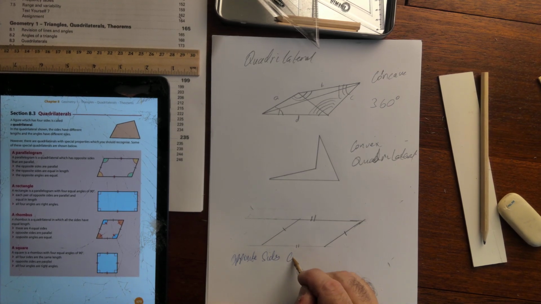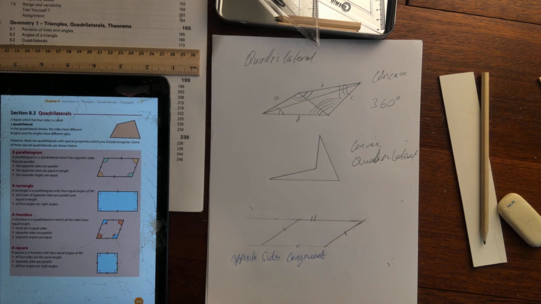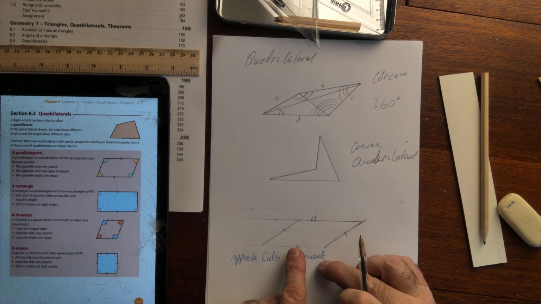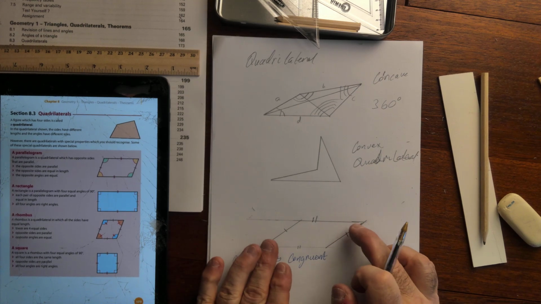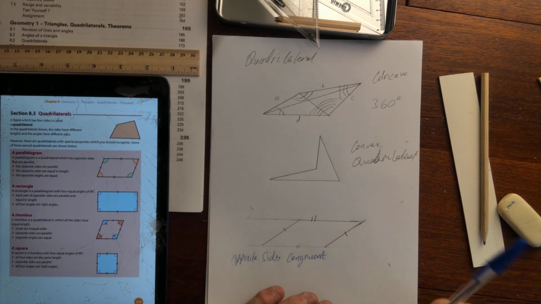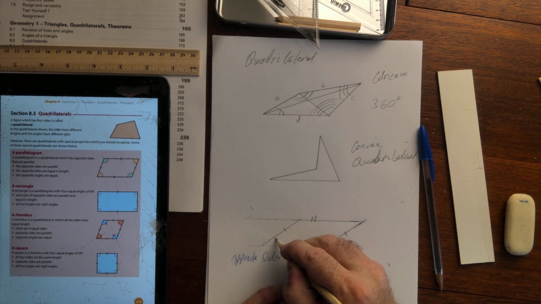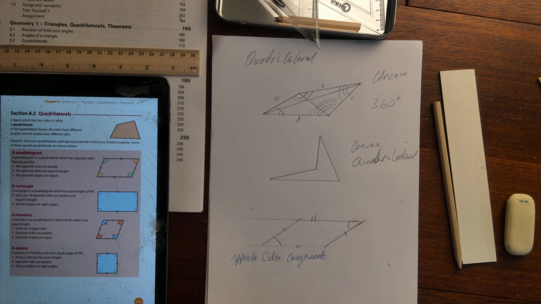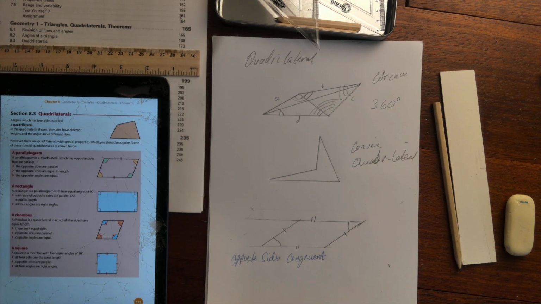This word congruent is a word that's used in geometry to say things are equal, no matter what they are, kind of thing. Two triangles are congruent if they have the same shape and size. Two line segments are congruent if they're the same length. Two angles are congruent if they're the same degree measure. So what do we see about the angles? Opposite angles are equal. I'll finish this later.